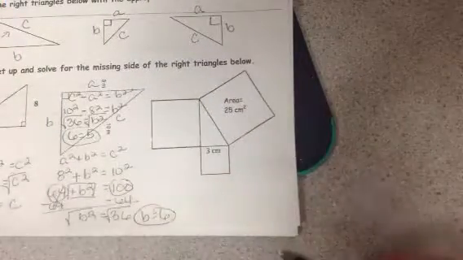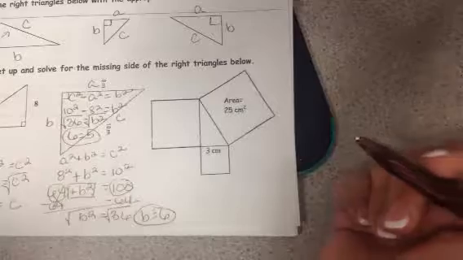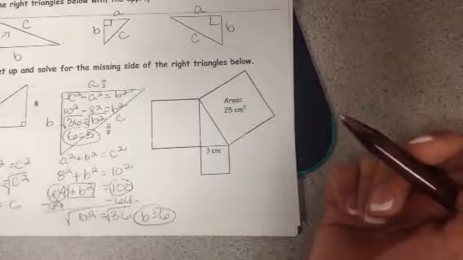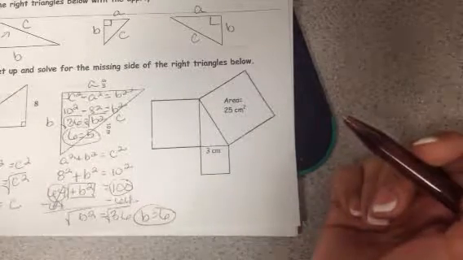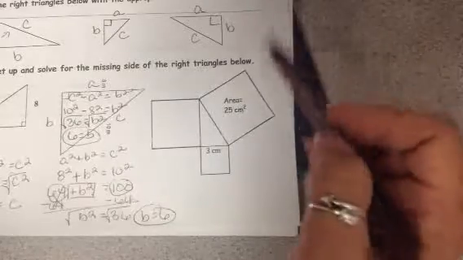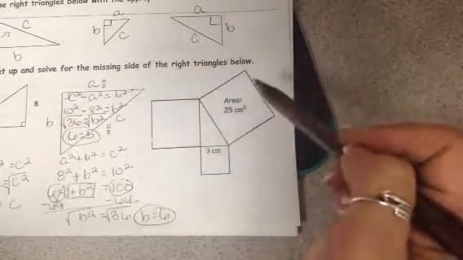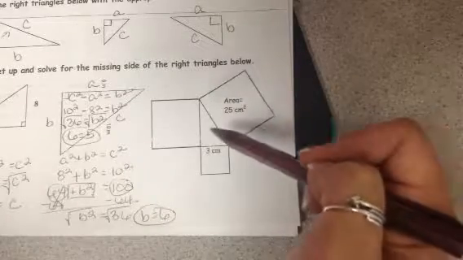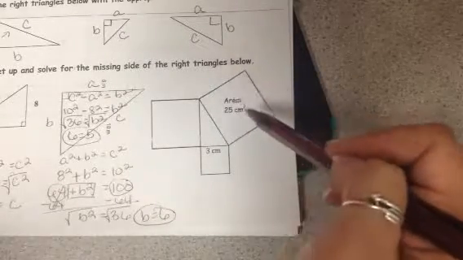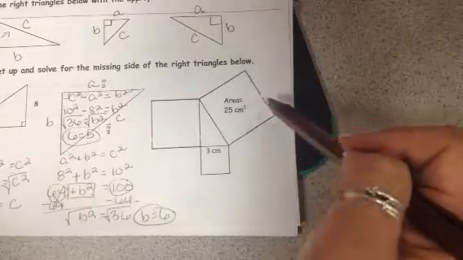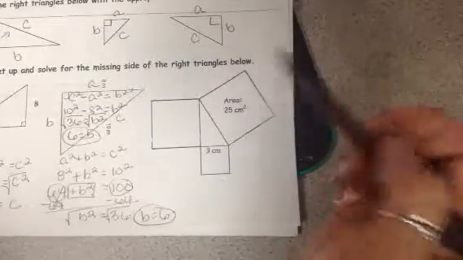And here's why it's tricky. You can do this a couple of ways, but what we are going to do is what we've learned to do all along. We have learned to say that if we have the area of a square, we can take the square root of that and find this side. Because when you take the square root, that is what your sides are going to be. So the square root of 25 is 5.